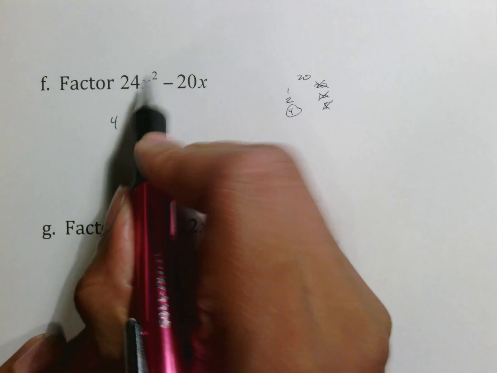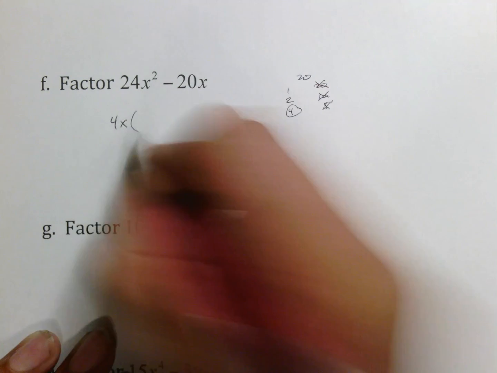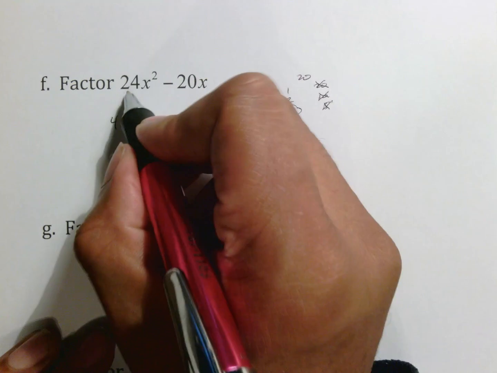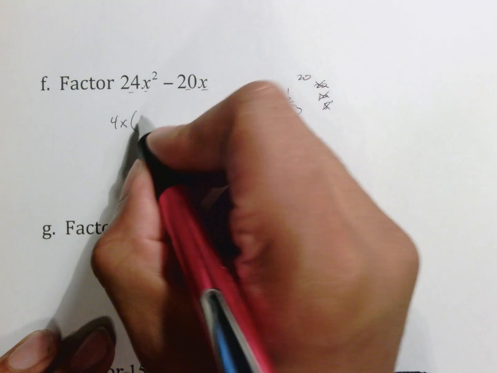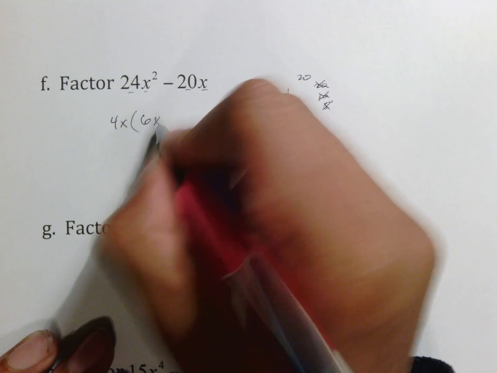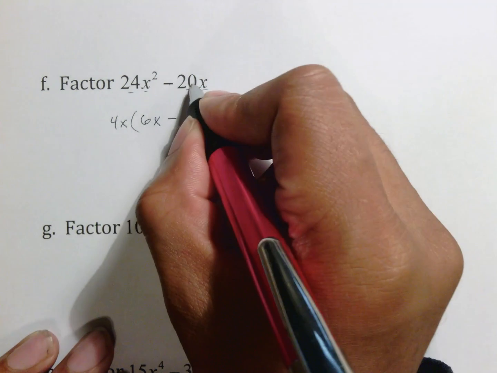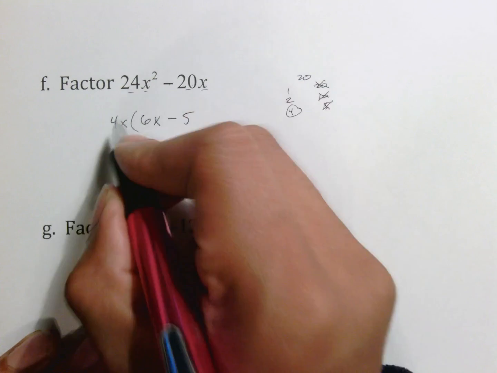In terms of x's, they both have them, and the smallest amount would be 1 because they both have 1 x. Keep in mind, 1, 2, 3, 4 things I have to change. 24 divided by 4 is 6. I have 2 x's. I took 1 off. I'm left with 1. Minus comes down. 20 divided by 4, because remember factor means divide. 20 divided by 4 is 5. X, I took it off.